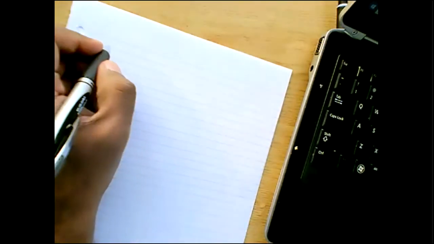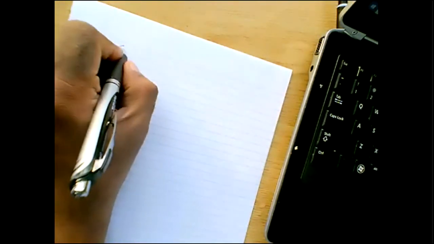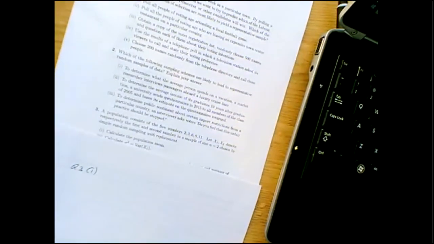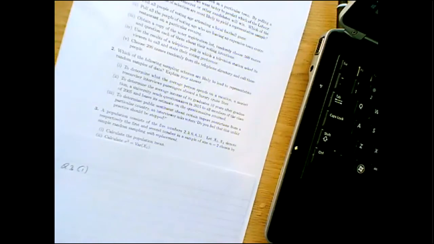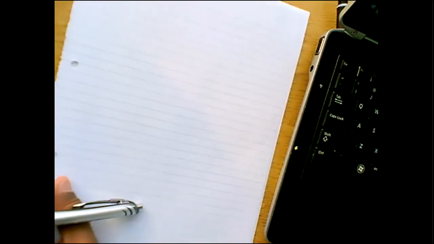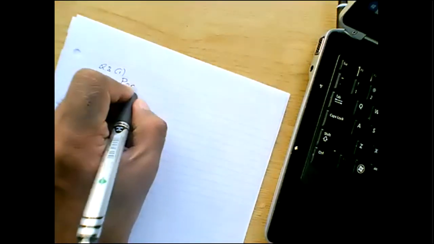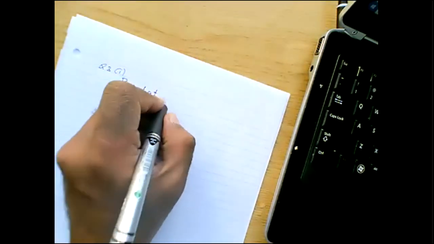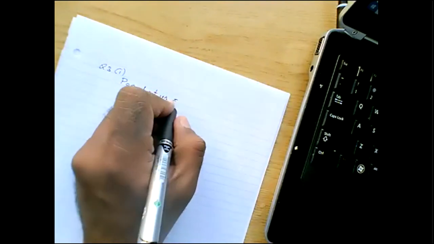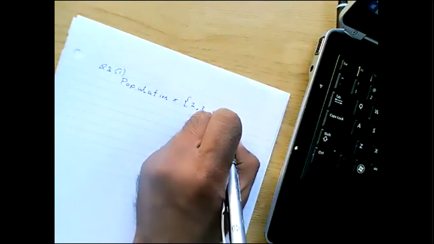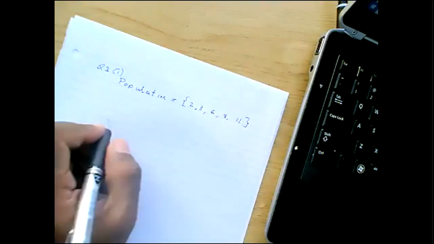All right, this is question 3. Question 3 has 3 parts, right? The first part is to calculate the population mean. The second part is to calculate the population variance. And the third part is something more. The population that you have here is 2, 3, 6, 8, 11, right?